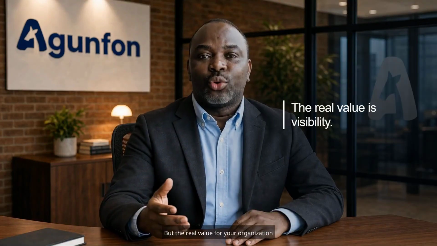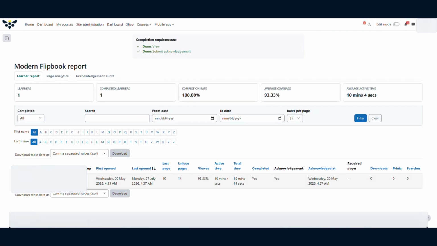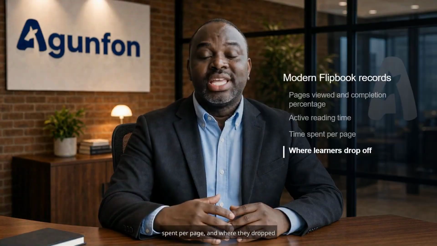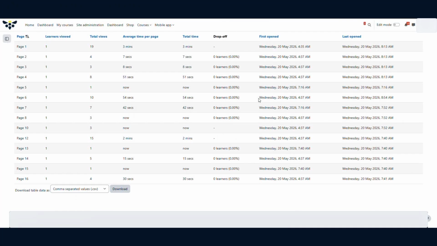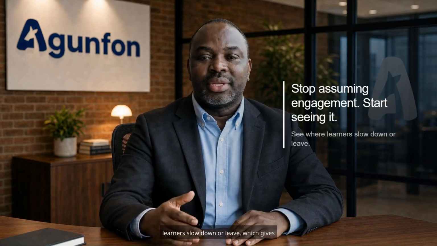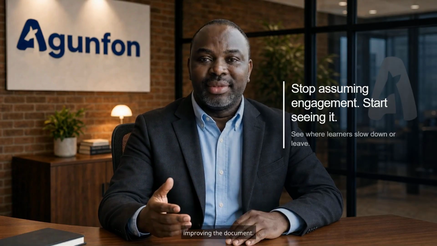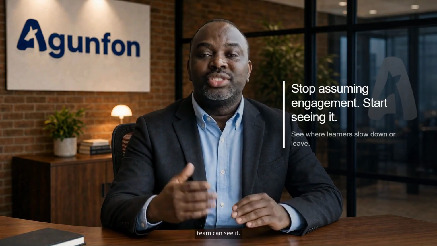But the real value for your organization is visibility. Modern Flipbook records the pages each learner viewed, their completion percentage, active reading time, time spent per page, and where they dropped off. That means you can distinguish between someone who downloaded a file and someone who actually worked through it. You can also spot sections where many learners slow down or leave, which gives course owners useful information for improving the document. Instead of assuming engagement, your team can see it.